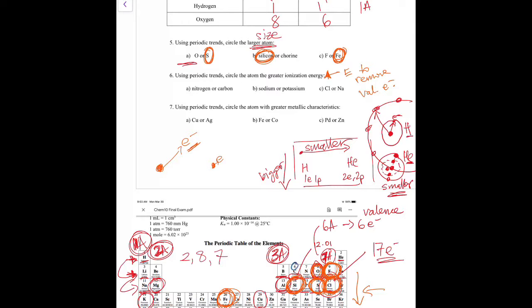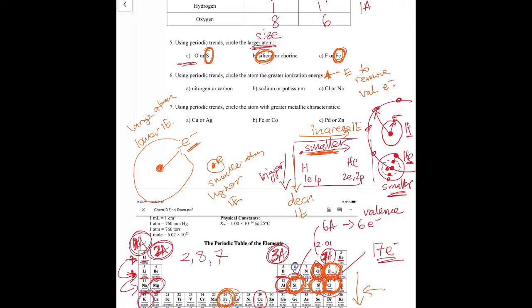So to answer this question, just take a look at the size of the atom. The larger the atom is, the lower the ionization energy. The smaller the atom, the higher the ionization energy. So it's actually the opposite trend, right? So from left to right, you are going to increase in IE. From top to bottom, you are going to decrease in ionization energy.